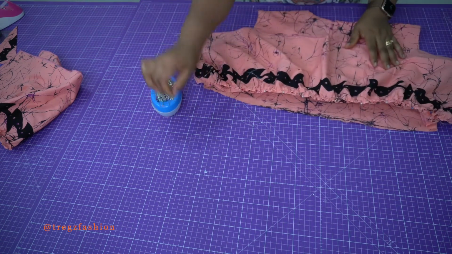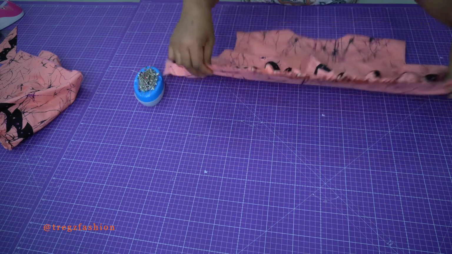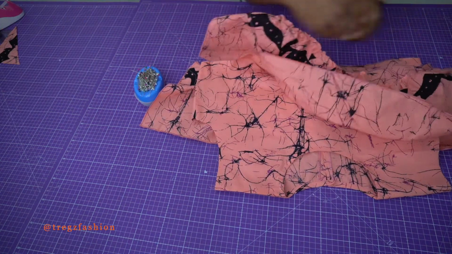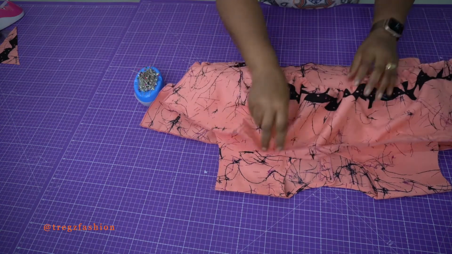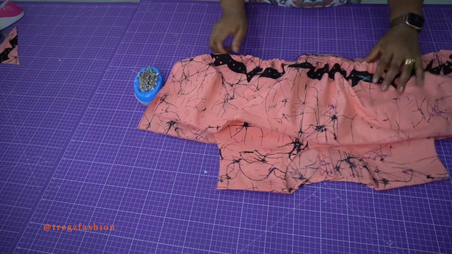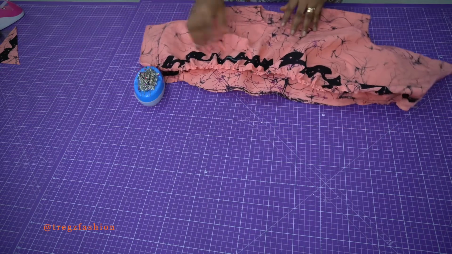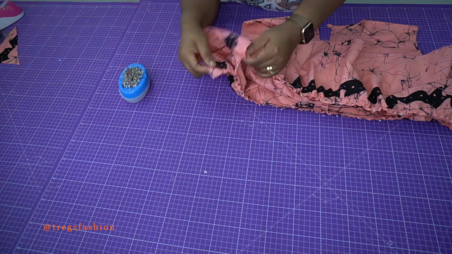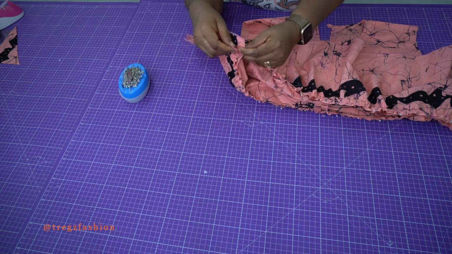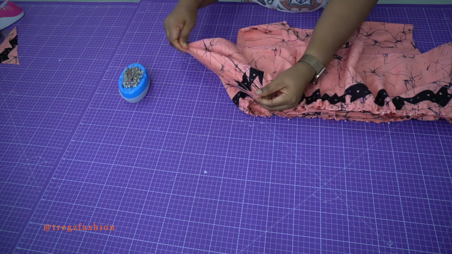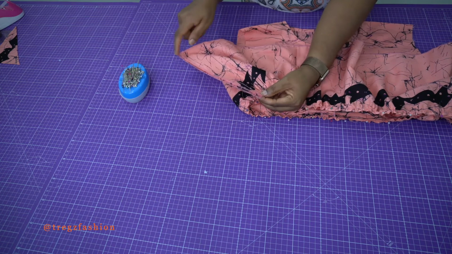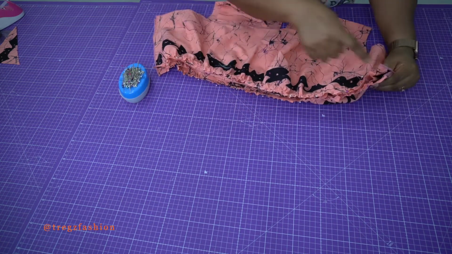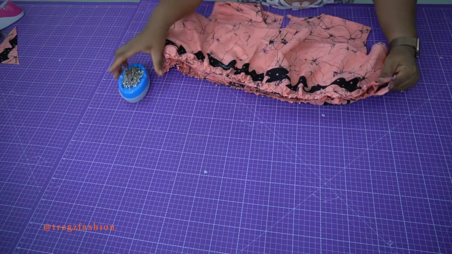Okay, now you do exactly the same thing for the other side. Okay, so once you're happy with it, then you're going to take it to your sewing machine, and then you join the side seams together. Then you join this other side together before you stitch everything together.